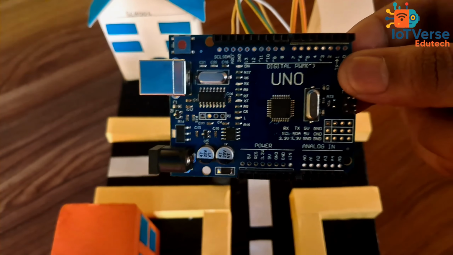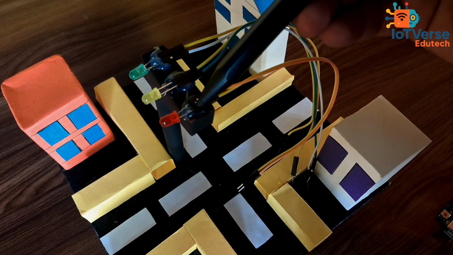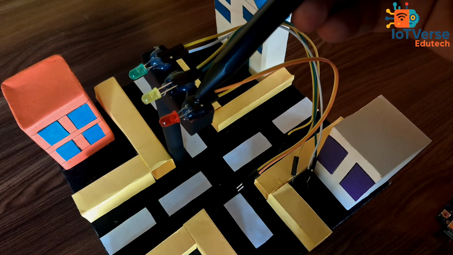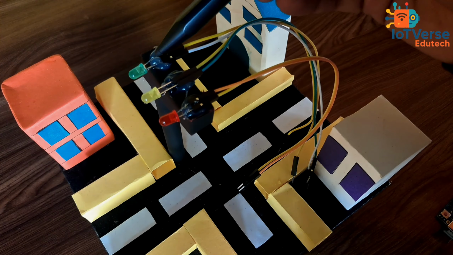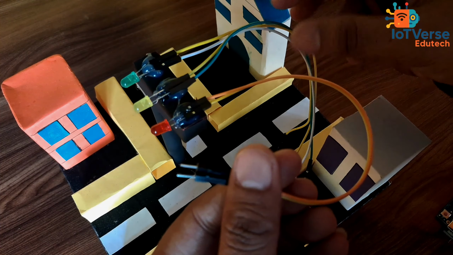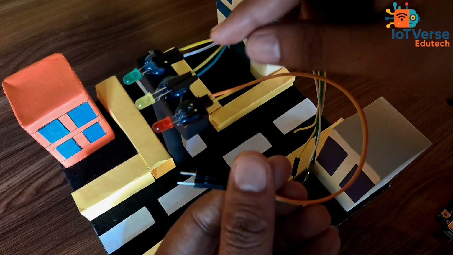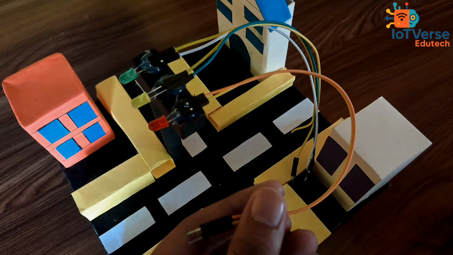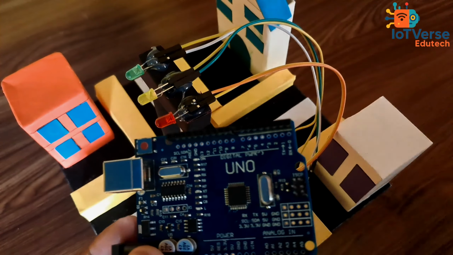So let's start the connection of this project. We connect all the jumper wires to the LEDs. The red color LED has a positive wire and a negative, the yellow has a positive and a negative, and the green has a positive and a negative. These positive and negative jumper wires are already connected on the red, yellow and green color LEDs. These wires will be connected to this board, the Arduino Uno board.